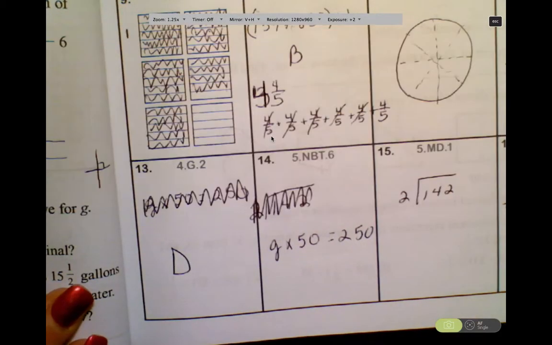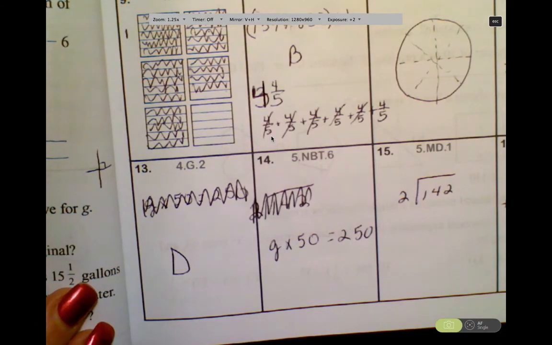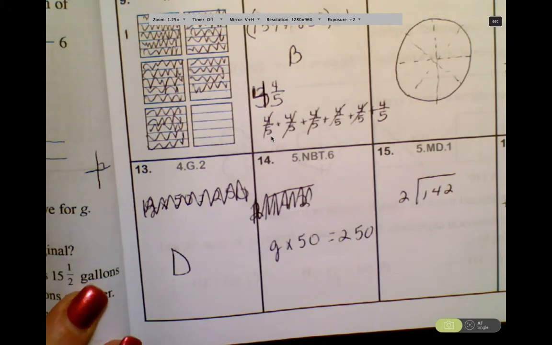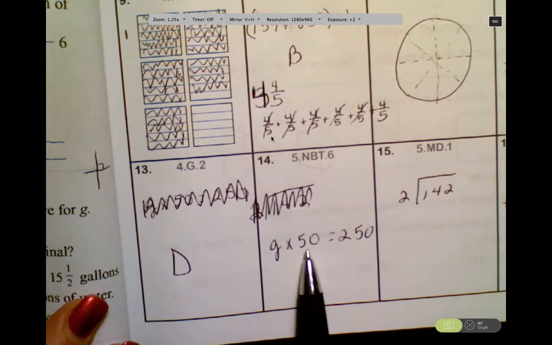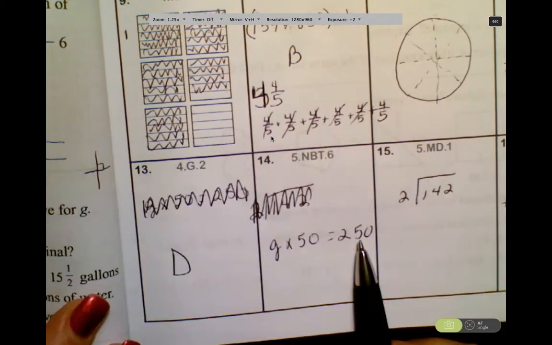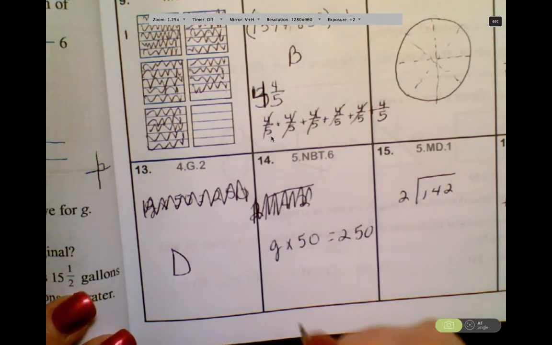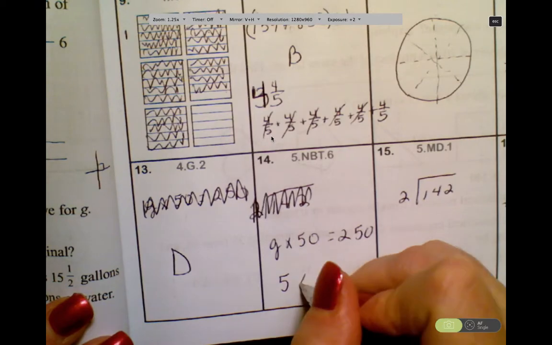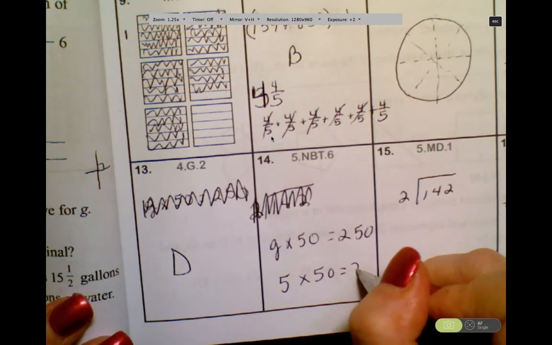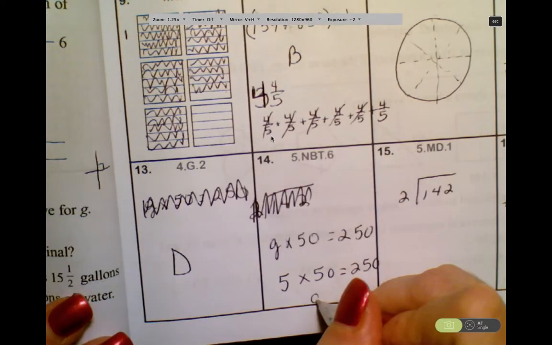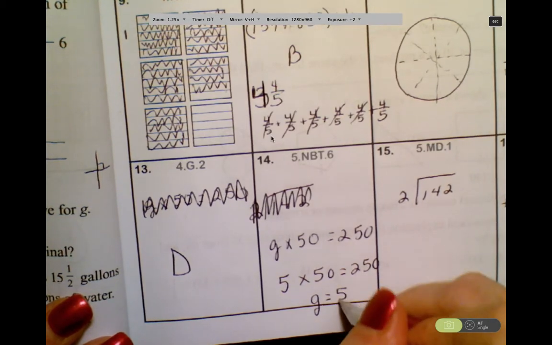We're converting this equation, 250 divided by 50 equals G, into a multiplication problem. So G times 50 equals 250. I need to count how many 50s there would be, and that is 5. So I know that 5 times 50 equals 250. So my answer is G equals 5.